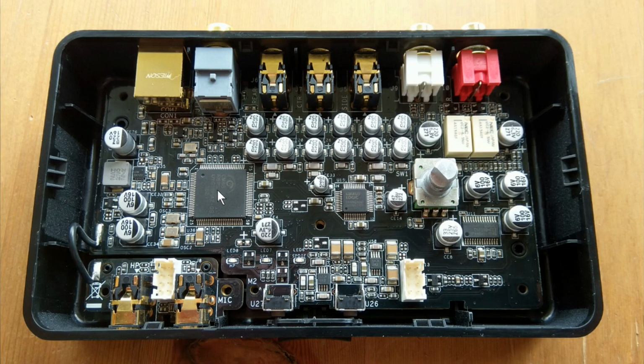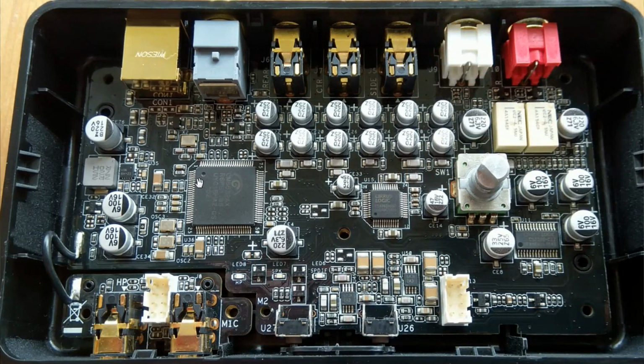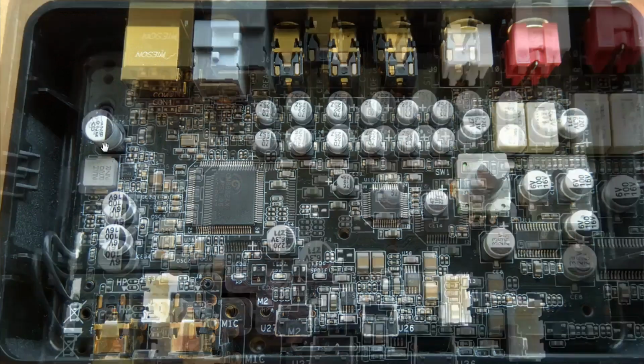When we take the top off and look at the circuit board, we can see here's the USB input. This is a digital output, and then we have the surround channels over here, the two main left and right over here, and here we have a headphone output, and we have the input. This is a combined line input and microphone input. Let's take a closer look at the circuit here.